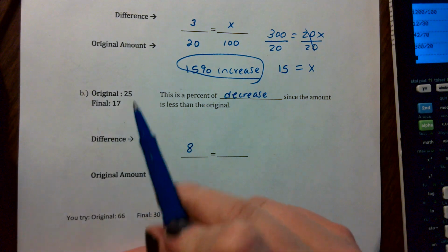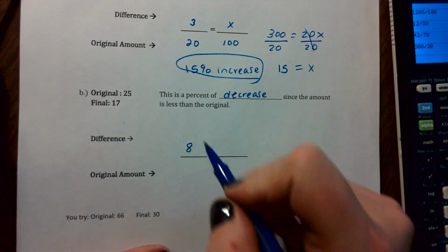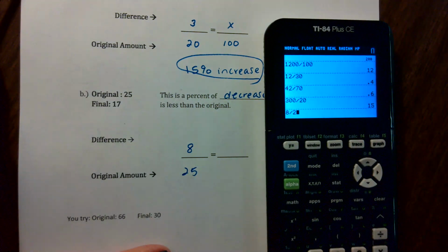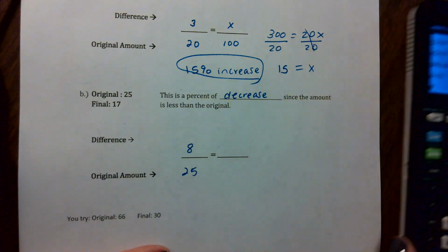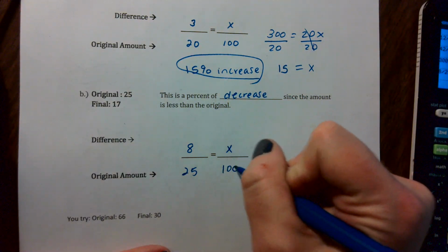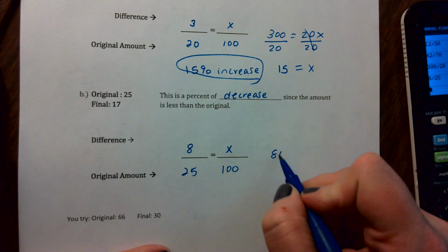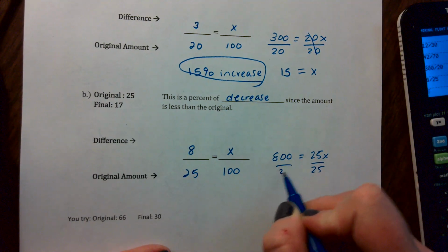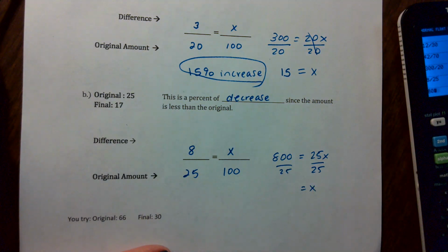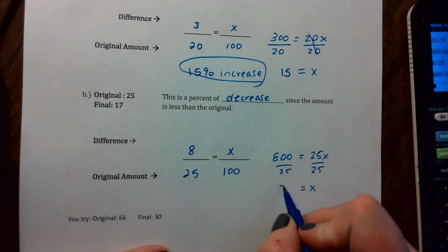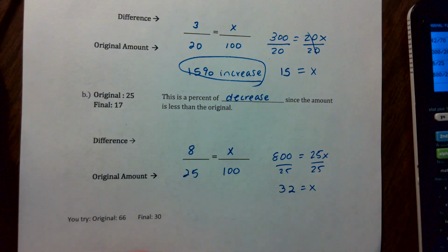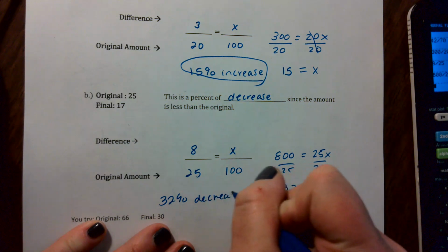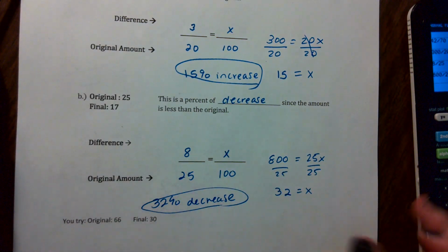So the difference between these two is 8. That's where absolute value comes in. And the original amount was 25. So we could just do 8 divided by 25 to figure out the 32%, or we say x over 100. So 8 times 100 is 800. 25 times x is 25x. Divide both sides by 25. And x is equal to 32%. So it is a 32% decrease, which is big. Okay, all right.